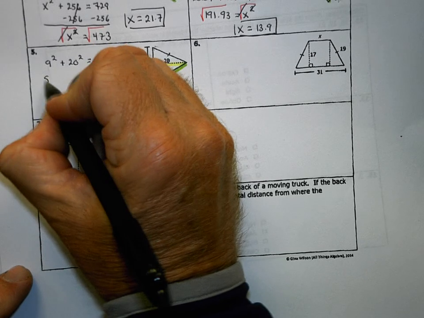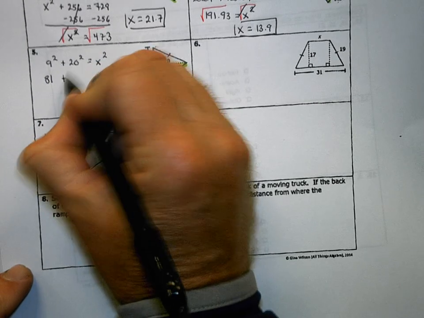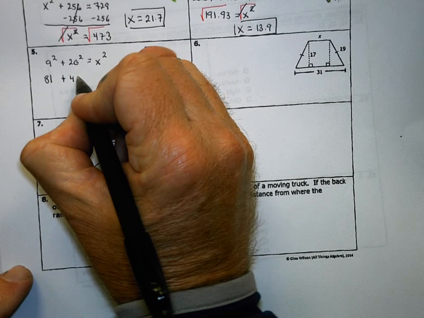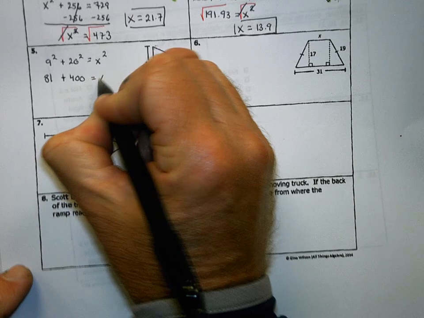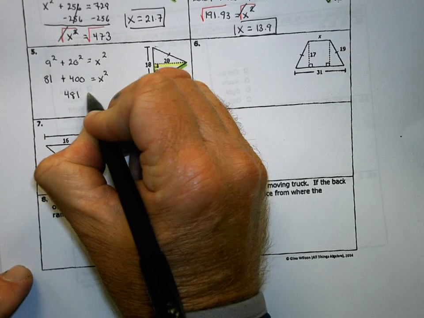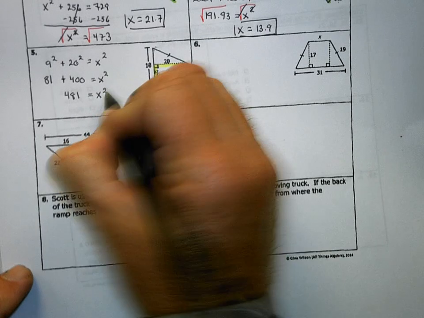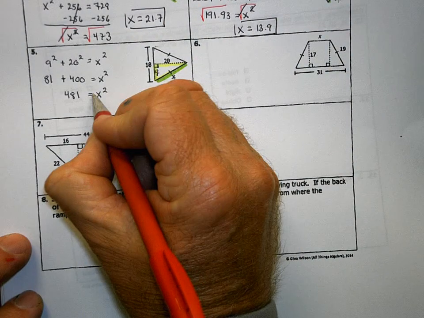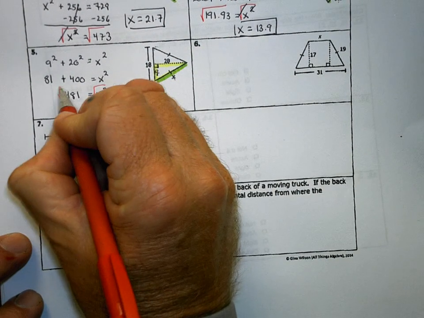Okay, 9 to the second power is 81. 20 to the second power simplifies to 400. I add those two values up, I get 481 is equal to x to the second power, and then I'm going to take the square root of both sides of the equation.